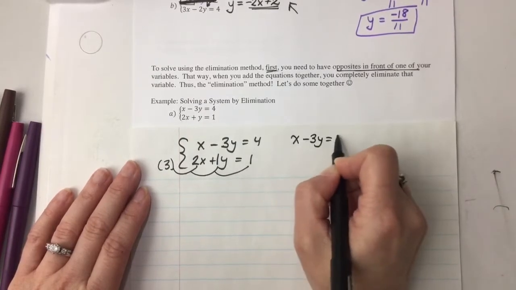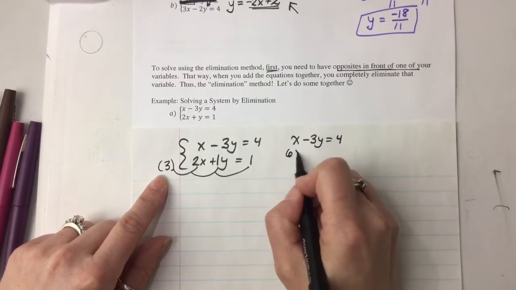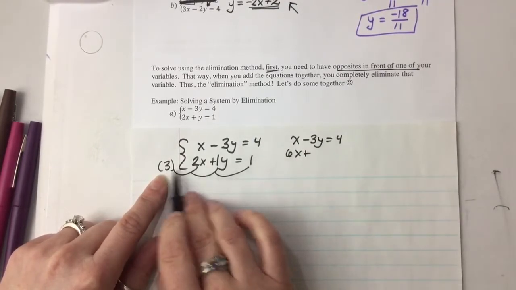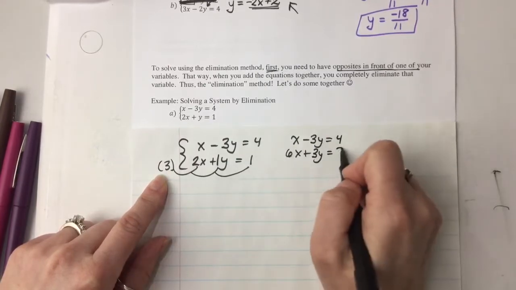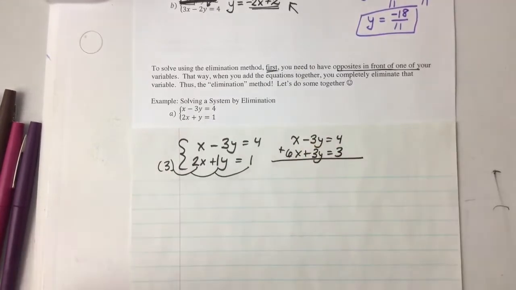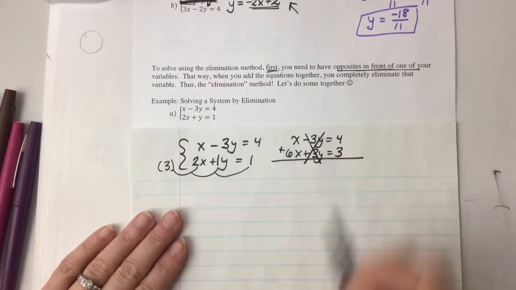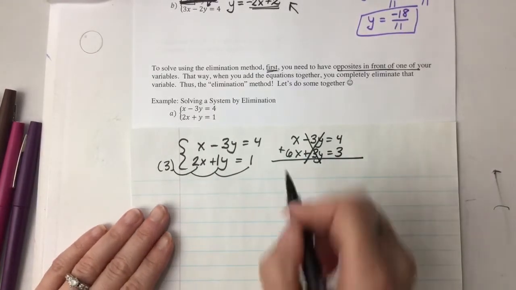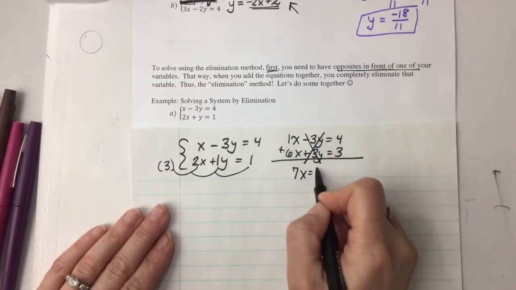X minus 3y equals 4. The bottom, 3 times 2x is 6x, plus 3 times 1y is 3y. 3 times 1 is 3. Now when you add them together, negative 3y plus 3y, it is eliminated. 1x plus 6x is 7x. 3 plus 4 is 7.